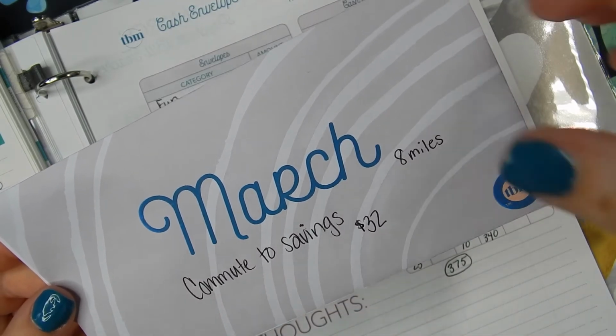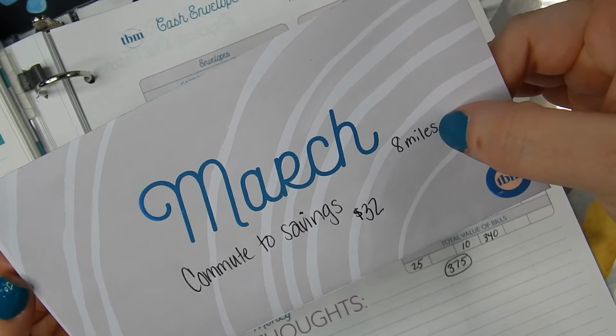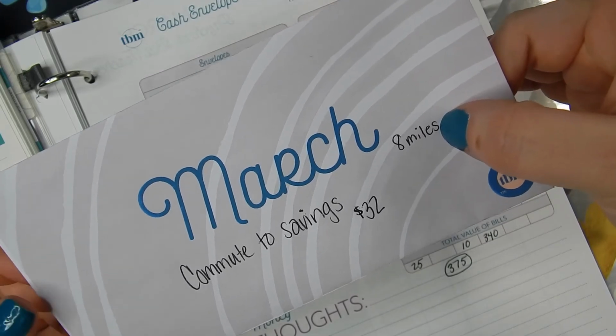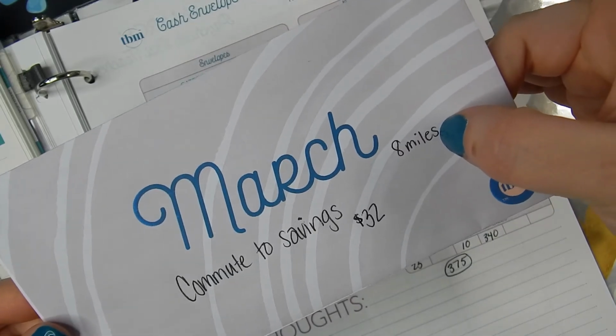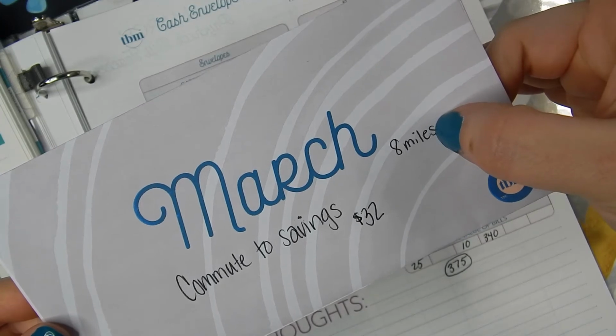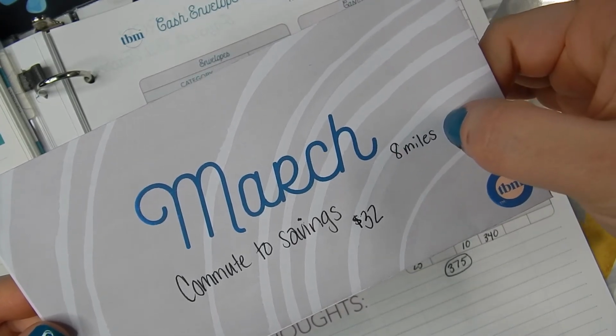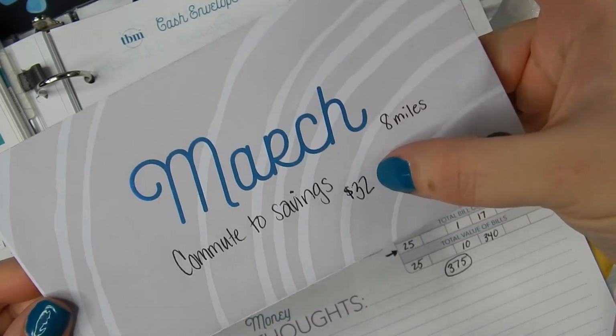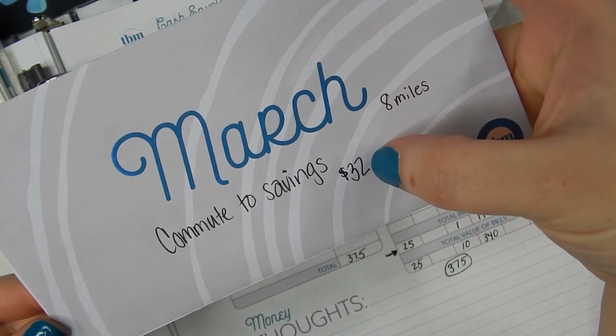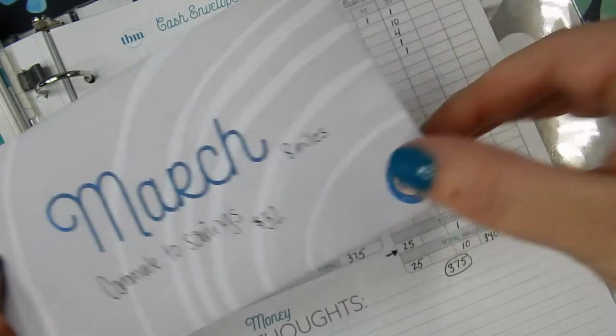So what you do is, I went with how far it is to take my son to preschool since I didn't know exactly where I was going to be working yet. So 8 miles and back and forth, so that would be 16. And then you double that. So every week, my goal is to save $32.